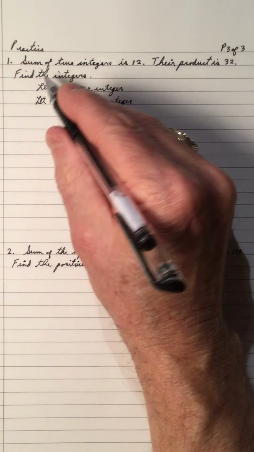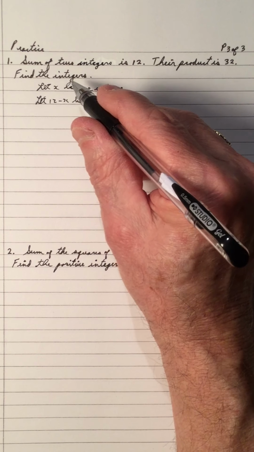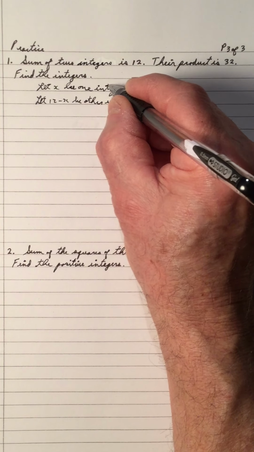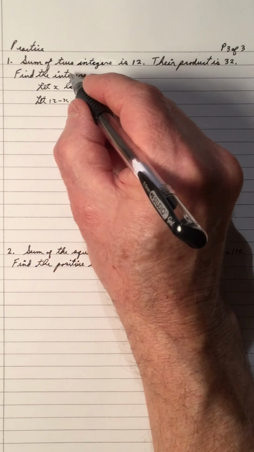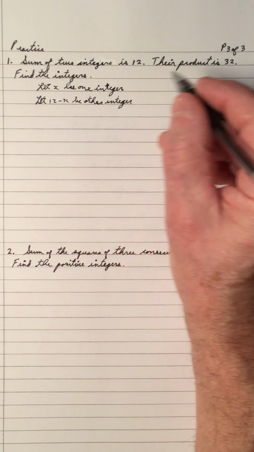With sum, we practiced that when we did the word problems on linears. Check back on the section on solving linear word problems, because it's what you learned back in that unit. It also comes back to help you out here.